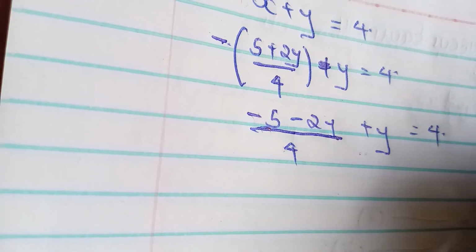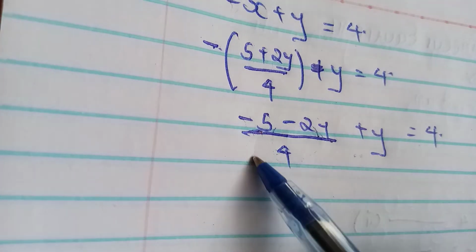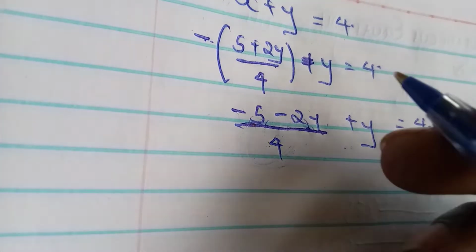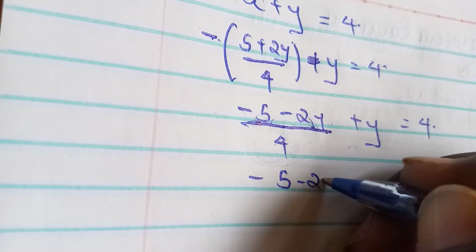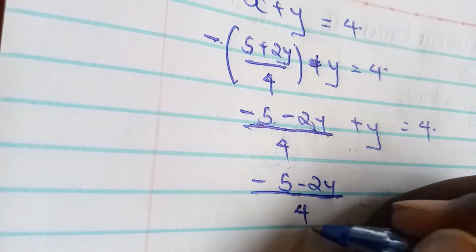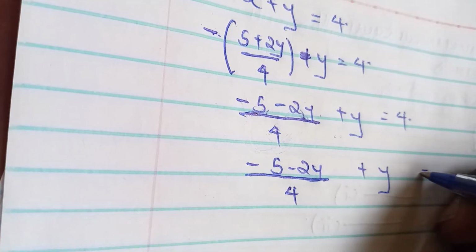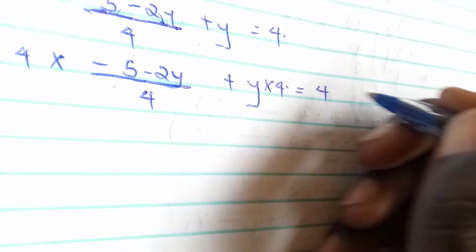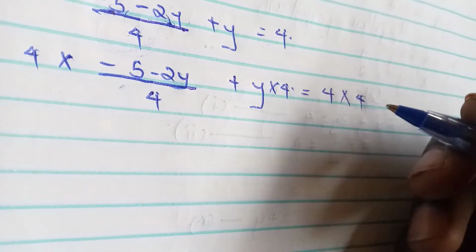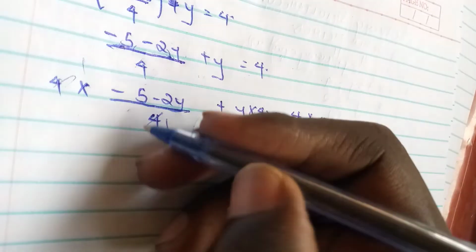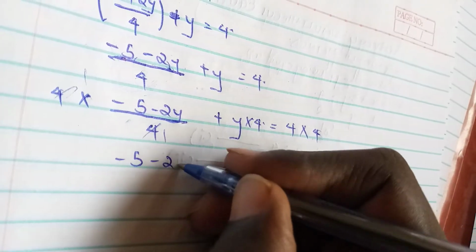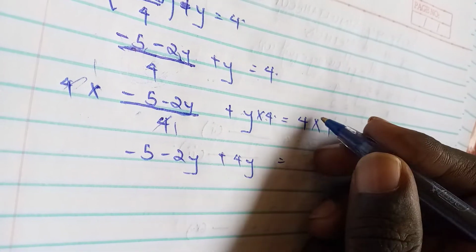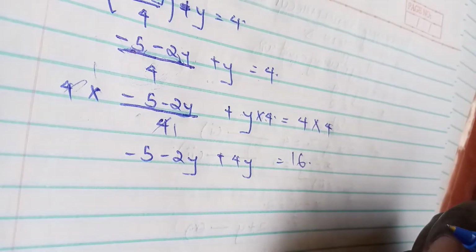So how are we going to solve this? It's first removing this denominator. To remove this denominator, multiply throughout by the denominator. That means negative 5 minus 2y over 4, plus y, equals to 4. Multiply here by 4, multiply here by 4, and multiply here by 4. This 4 goes with this 4, and we remain with negative 5 minus 2y. 4 times y becomes 4y, and 4 times 4 becomes 16.